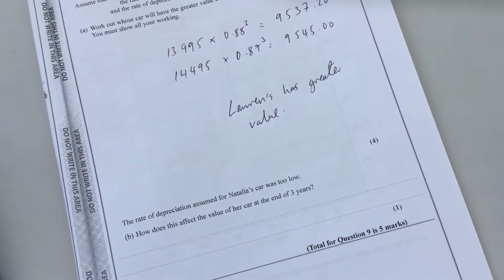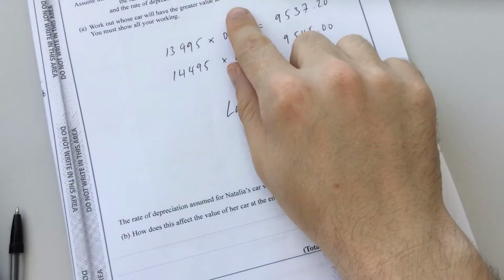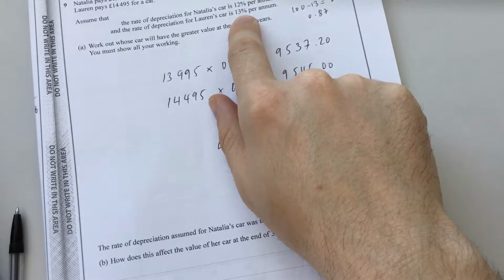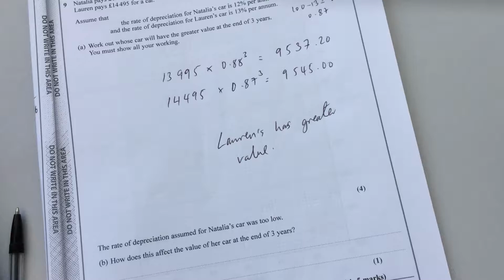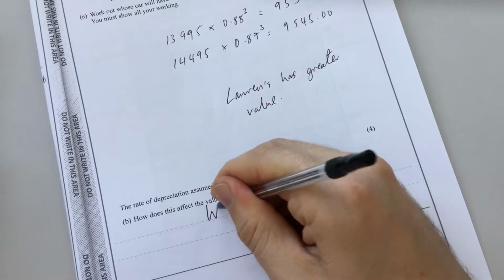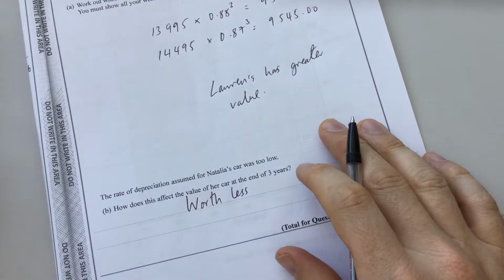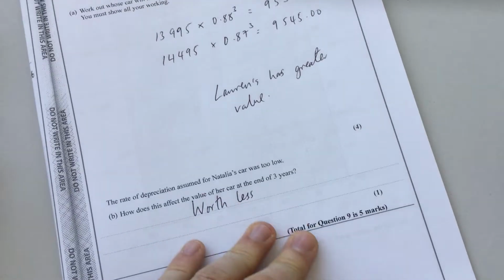Assume the rate of depreciation assumed for Natalia's car was too low. How does this affect the value of her car after 3 years? So let's pretend that this was not big enough. So it wasn't going down by 30. Let's say it's going down by 20% a year. After 3 years, that means the car's going to be worth less, because it's getting smaller, faster. It's going down even more.